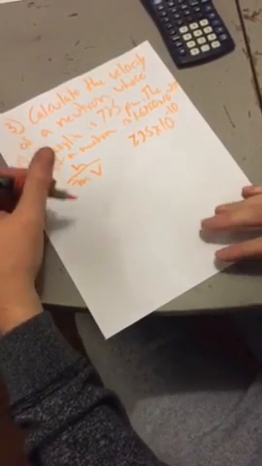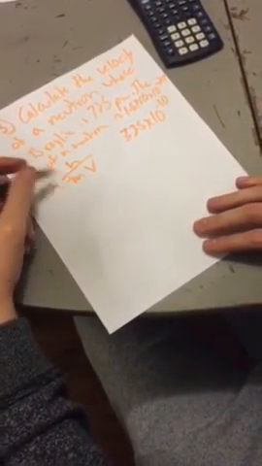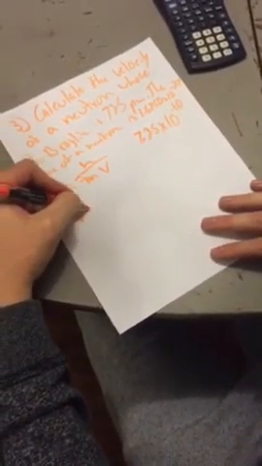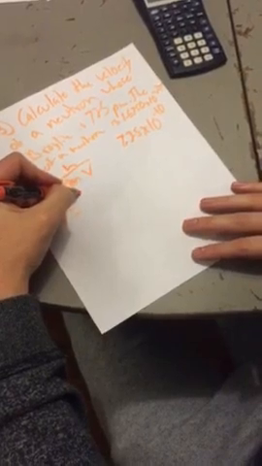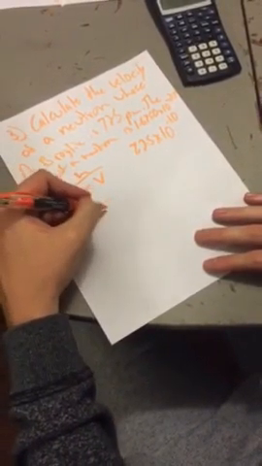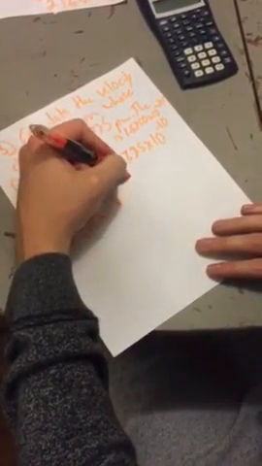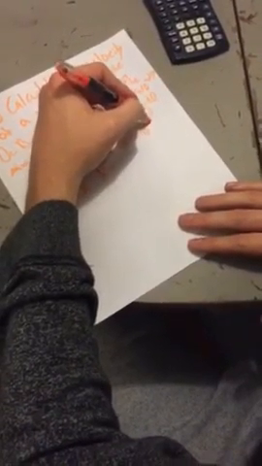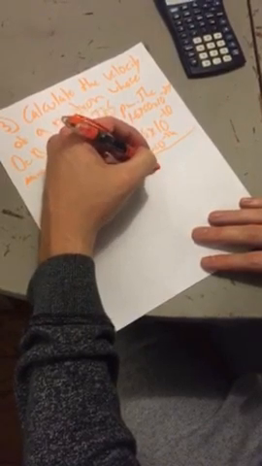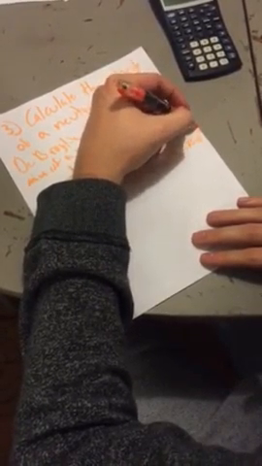We're going to do a little bit of algebra: V equals Planck's constant over mass times wavelength. So V equals 6.626 times 10 to the negative 34, which is Planck's constant, over the mass of the neutron, 1.6750 times 10 to the negative 27th, times the wavelength, 7.25 times 10 to the negative 10.